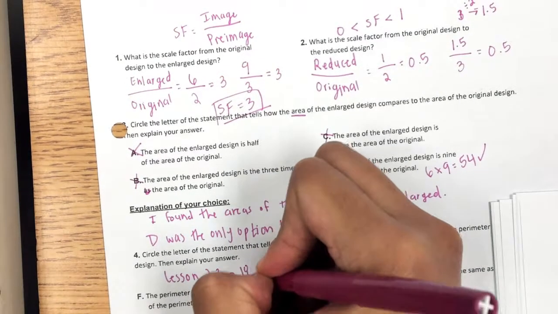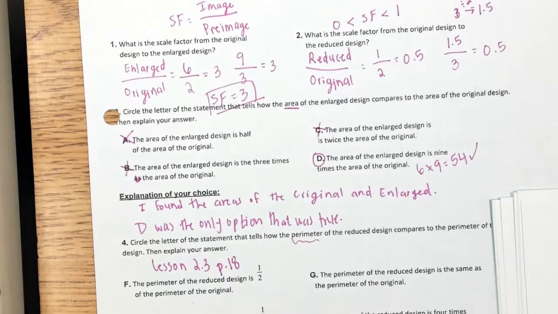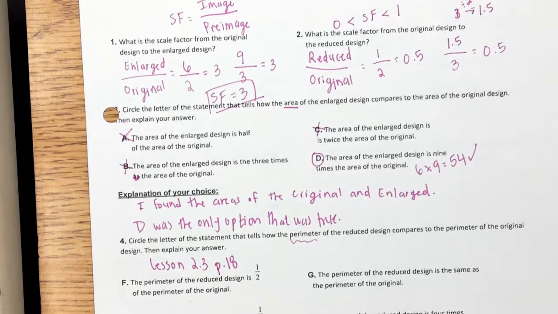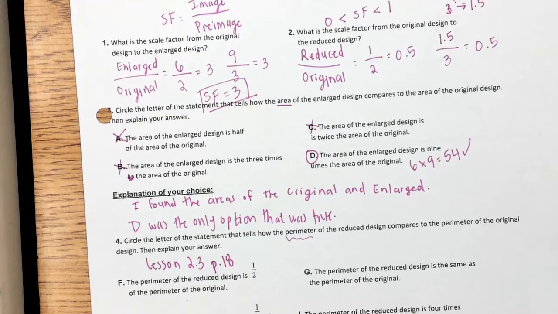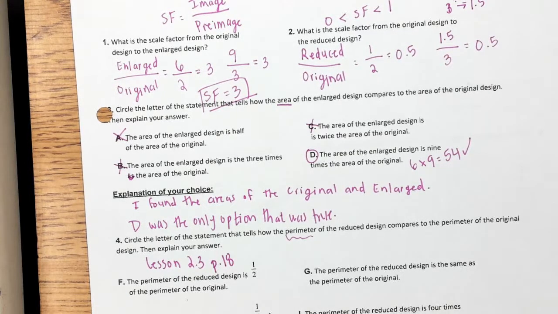Here you'll find some rules just about how shapes relate to each other in regards to scale factor. Okay? So let's go ahead and read some of these. It says the perimeter of the reduced design is 1/2 of the perimeter of the original.